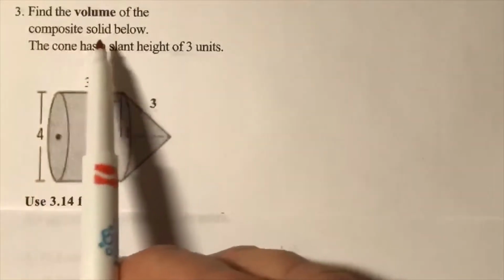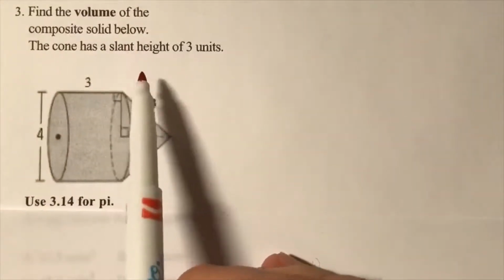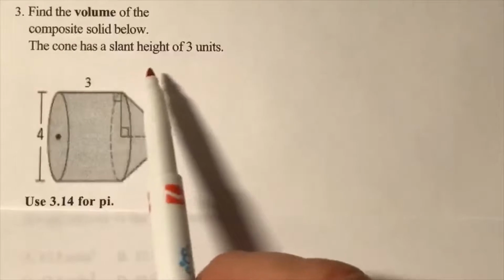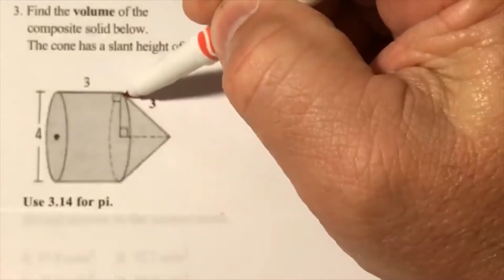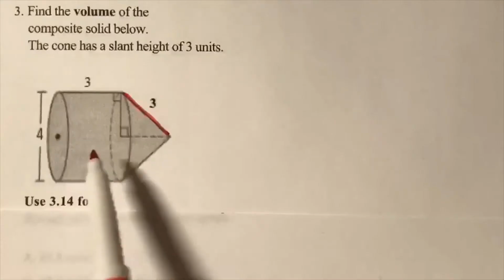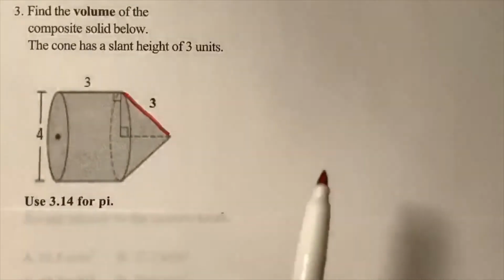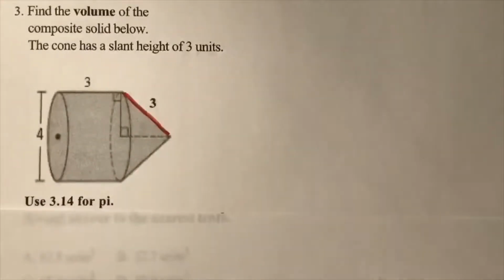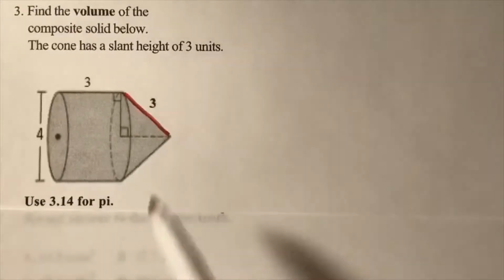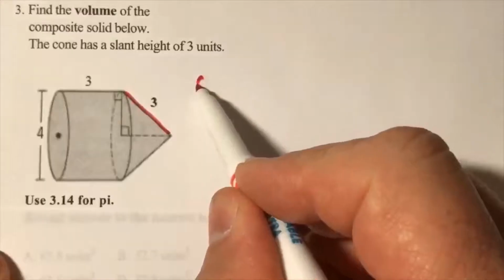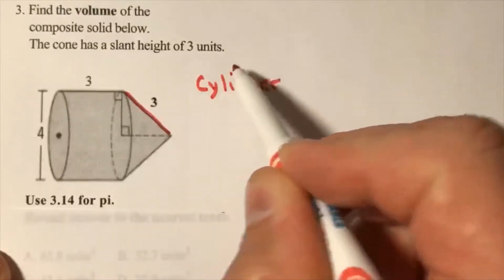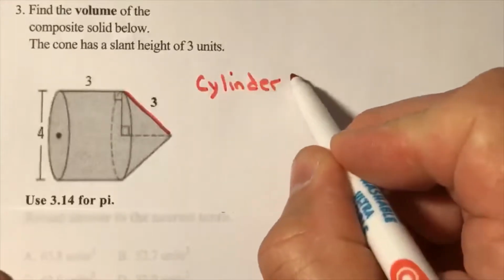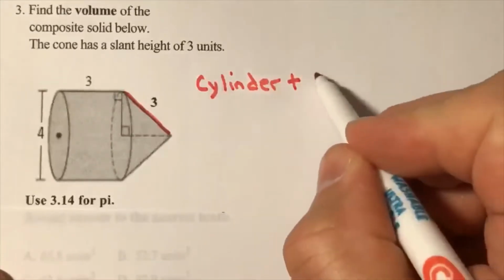Find the volume of the composite solid below. The cone has a slant height of 3 units. So let's identify that. There's my slant height, and also identify the 3D figures that comprise this composite. All right, a cylinder and a cone. I have a cylinder, and then I must add the cone.